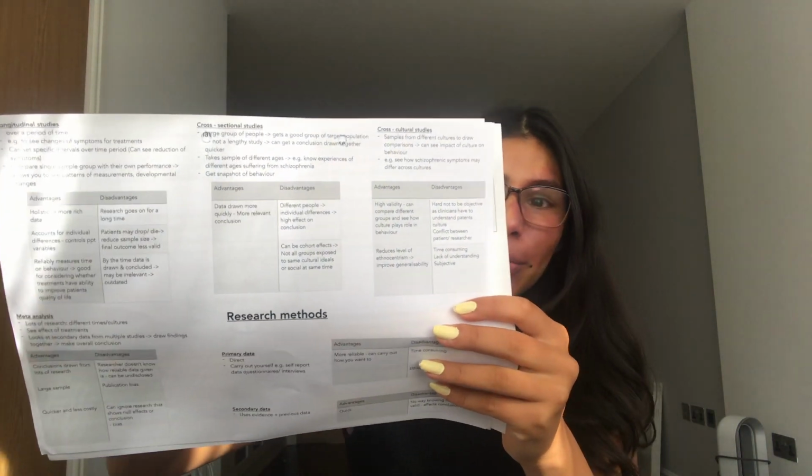So for research methods, I did it in the same way. And it's really simple, and using the spec again, I worked out how many different research methods I needed to know, and I'd write it at the top and then do advantages, disadvantages, but also what it involves.